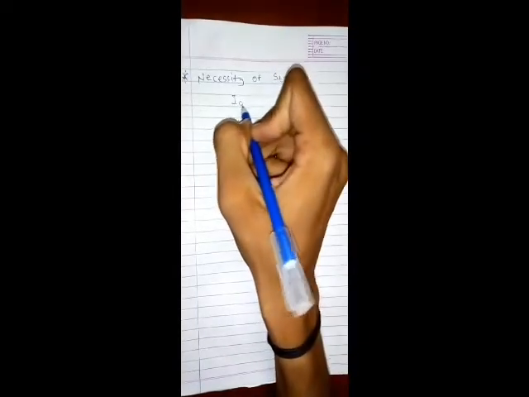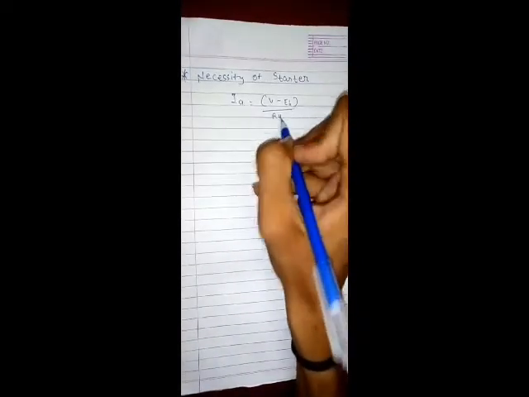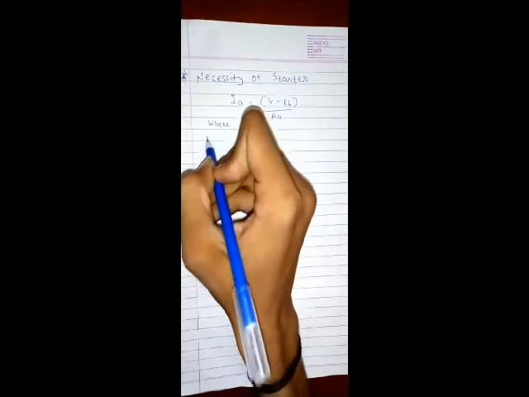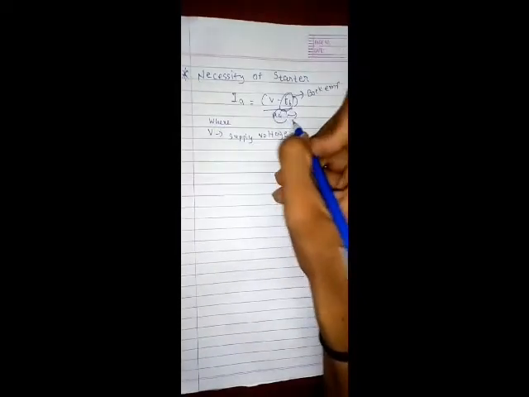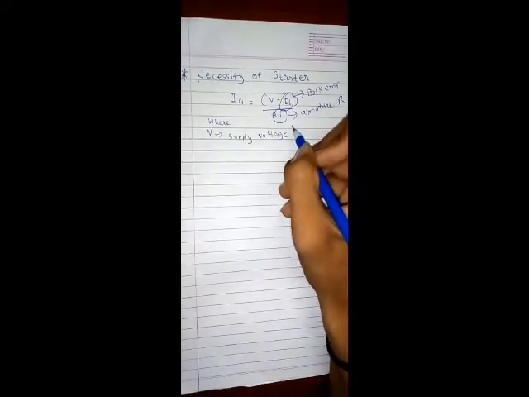The current drawn by a motor armature is given by the relation Ia = (V - Eb) / Ra, where V stands for supply voltage, Eb stands for back EMF, Ra stands for armature resistance, and Ia stands for armature current.